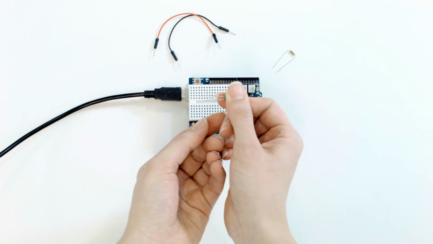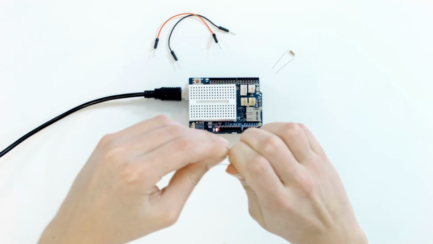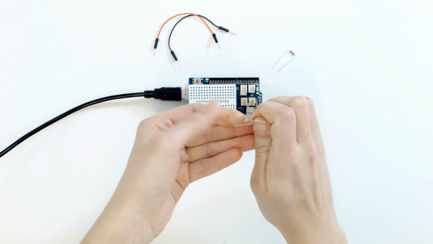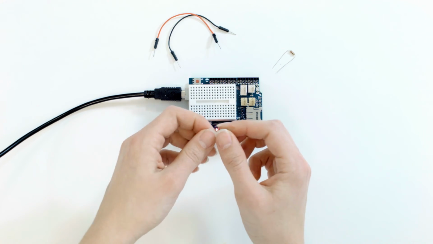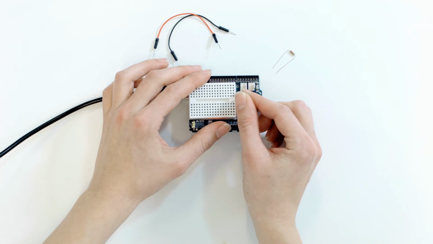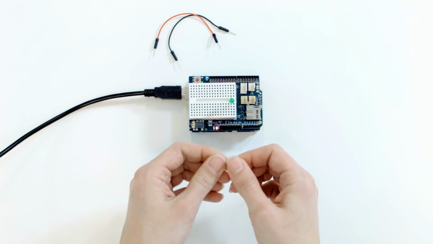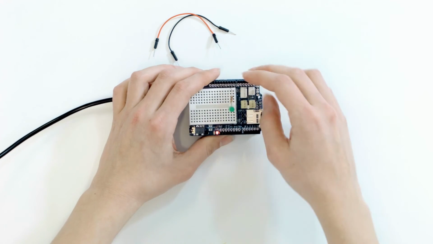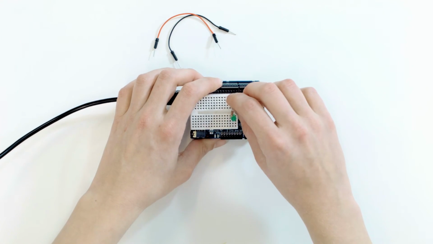We make sure we know which one of the legs is the long one, and I bend it slightly like this, so it can still be even when I put it down in the breadboard. So I'm going to connect it exactly as in the illustration that you're looking at. Then we take the resistor and we connect it to the long leg.